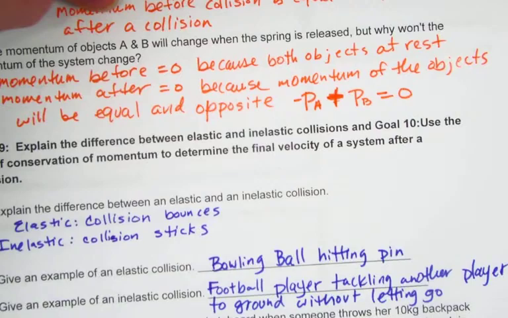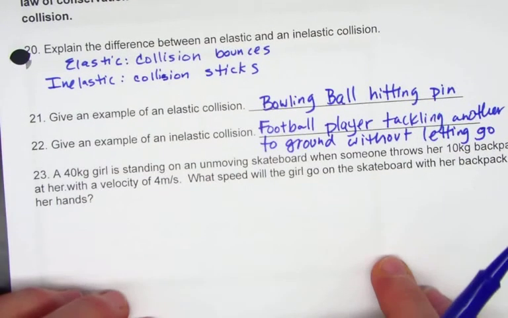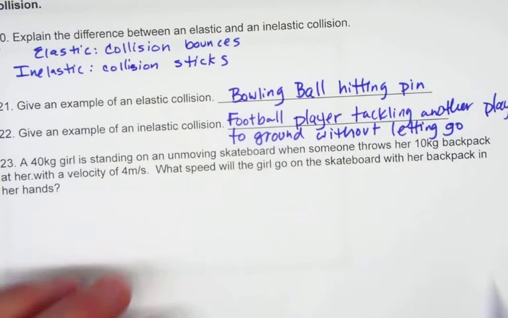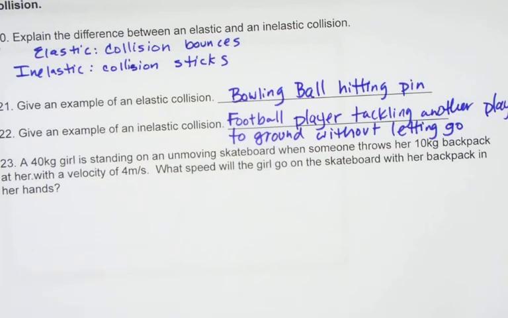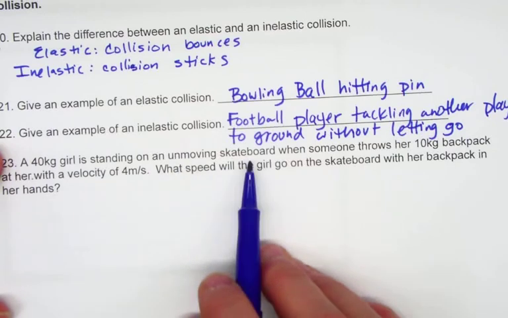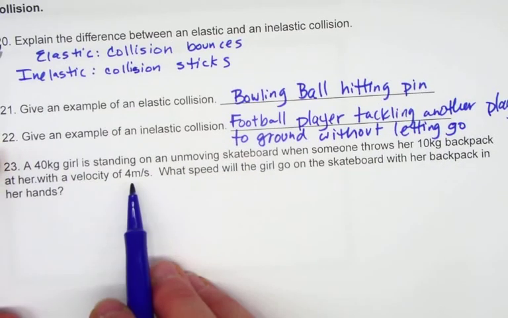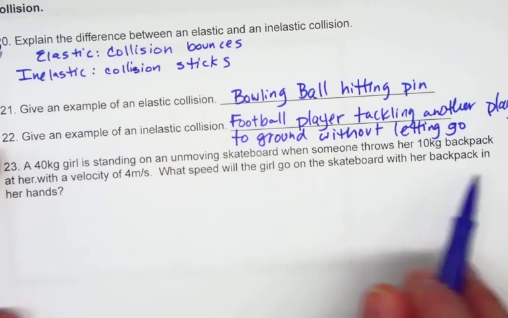So the goal for the conservation of momentum problems, you want to make sure you're drawing the picture, that you're writing an equation for each picture, and that you're using that to solve for the before and after situation. So here's what we have. We have a girl standing on an unmoving skateboard and someone throws her backpack at a velocity of 4 meters per second. What speed will she go together?